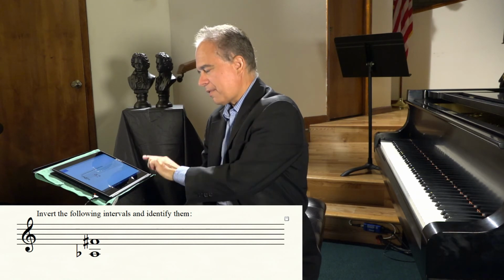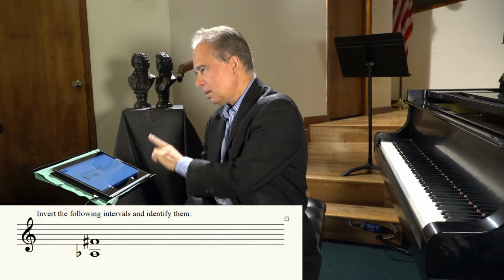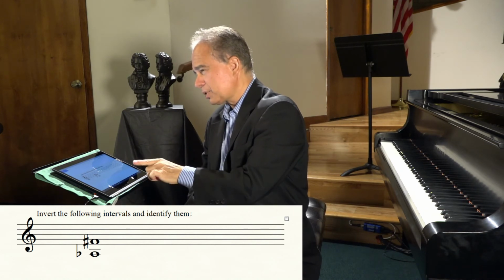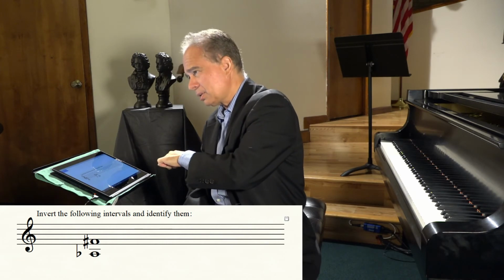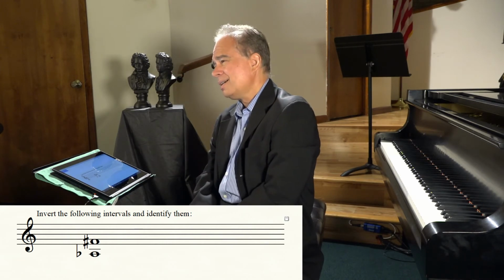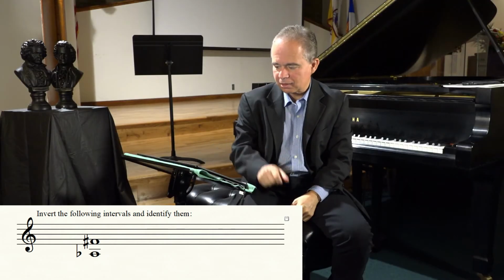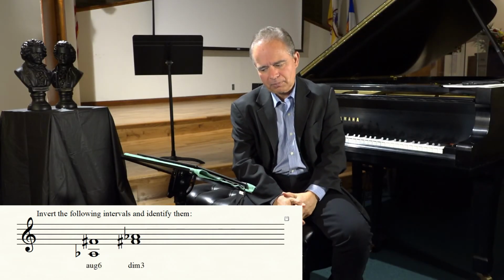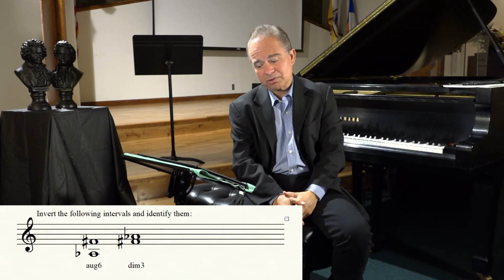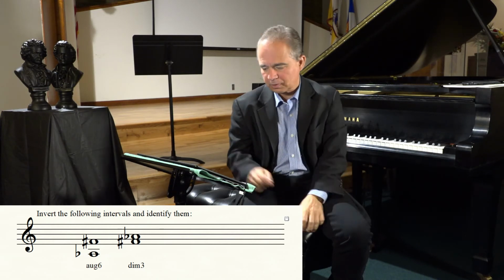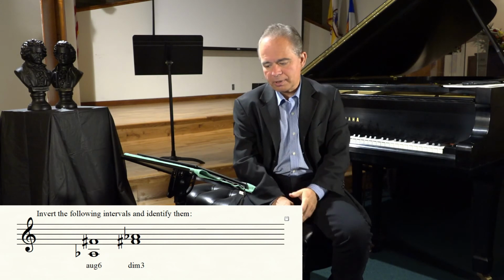So F sharp to A flat, it's a third, but what kind of a third is it going to be? If I'm starting with an augmented sixth, augmented intervals invert into diminished intervals. So my resulting third is going to be a diminished third. Let's see if that's the correct. Here we go. Okay, F sharp to A flat, it's a diminished third because I started from an augmented sixth. Okay, great. Let's do another one.